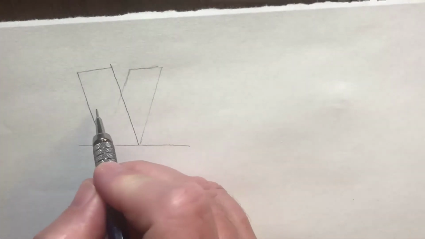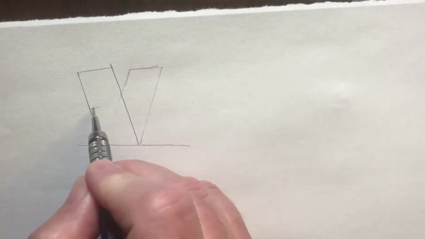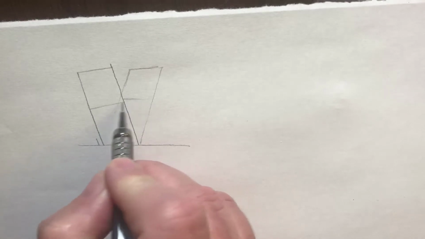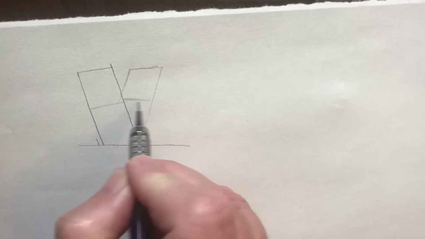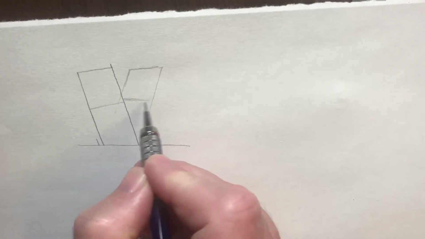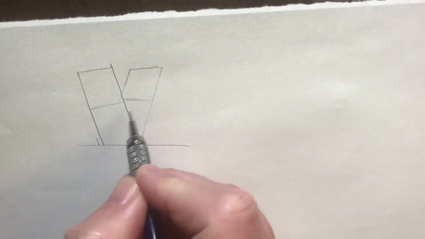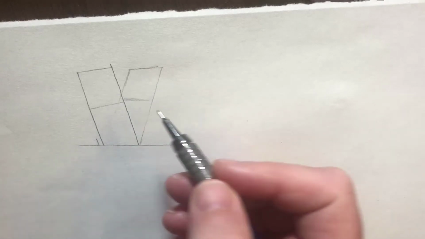The next step is to show where the wing folds. So there's a fold there, and you want to get the approximate location over here so that it would match on this side. You don't want to have a fold way up there or way down here, because they would be uneven.